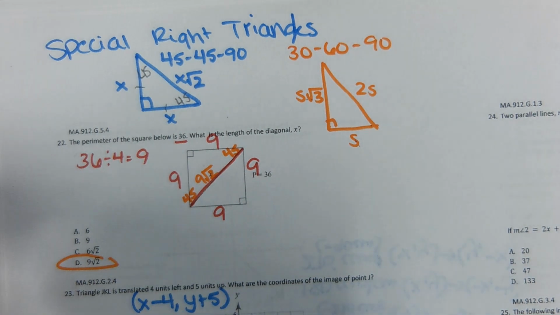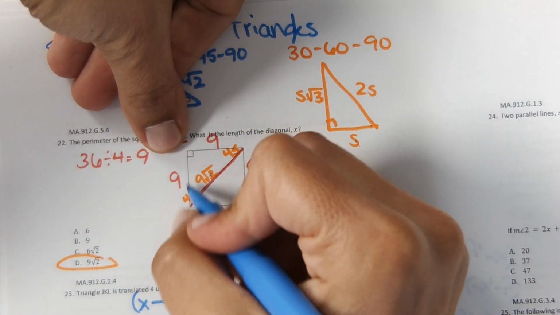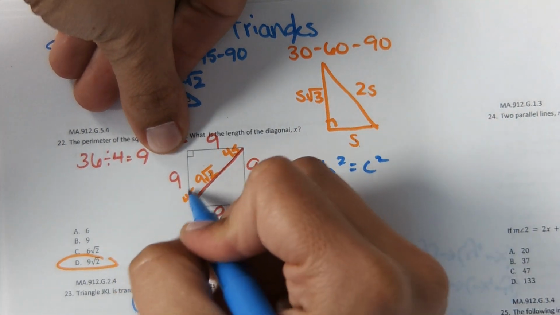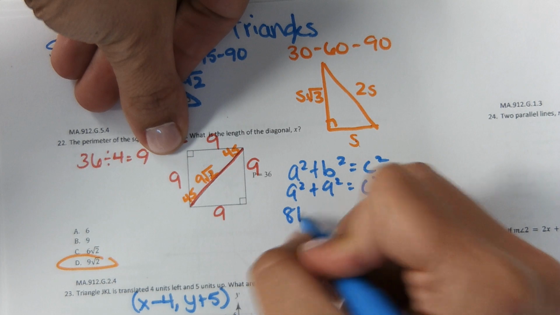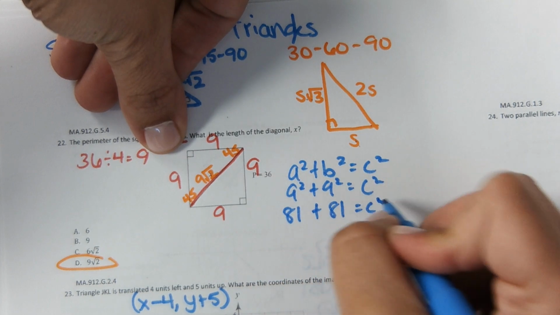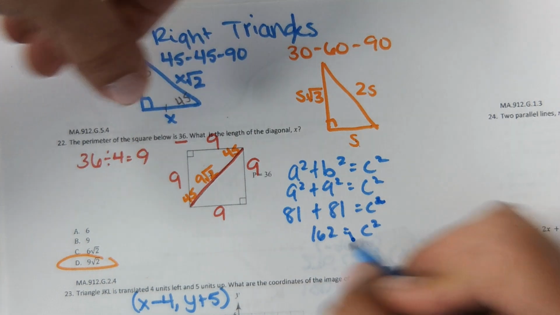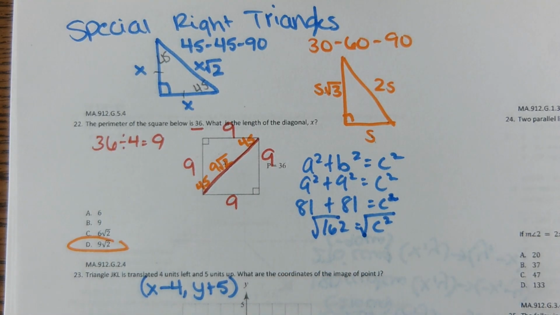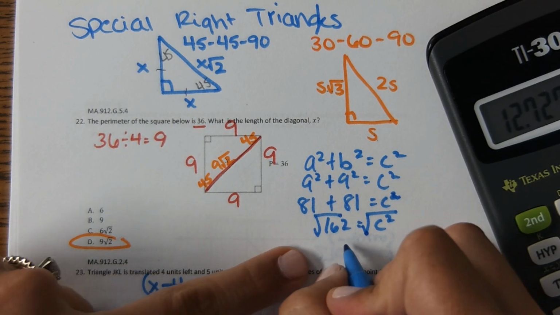Another way to do this, if you forgot about special right triangles or you didn't make that association, is to find this diagonal. You could use Pythagorean theorem. A squared plus b squared equals c squared. And like this is your a and b. 9 squared plus 9 squared equals c squared. You get 162 equals c squared. Take the square root of both sides. And square root of 162 is 12.7.